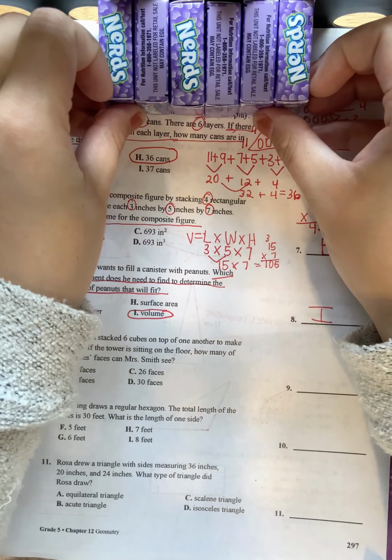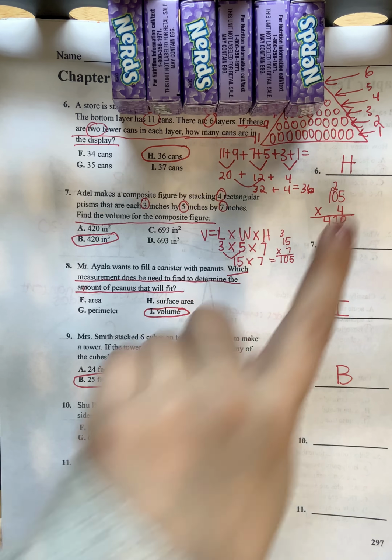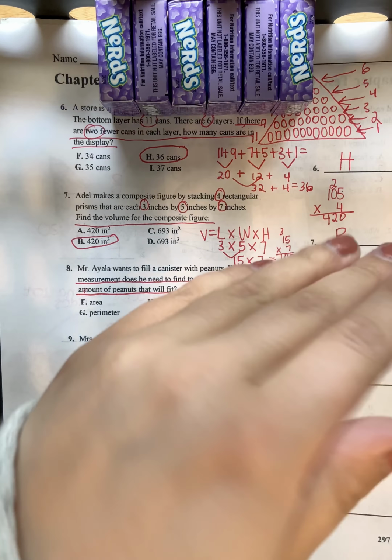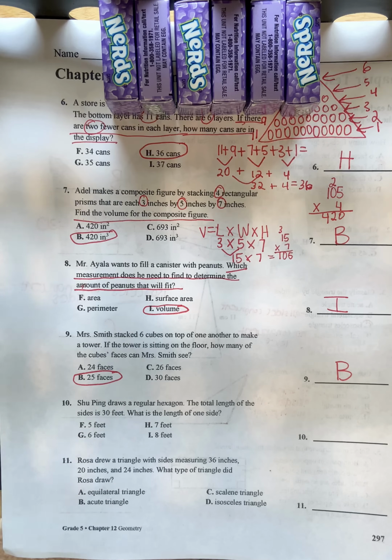25 faces. And if you have little mini boxes like I did here, feel free to use those to stack to show that it does have 25 faces. We can't see the bottom face because it's on the floor. So we counted all 6 faces on each of the 4 sides. 6 times 4 is 24, plus the one on top, which is 25.